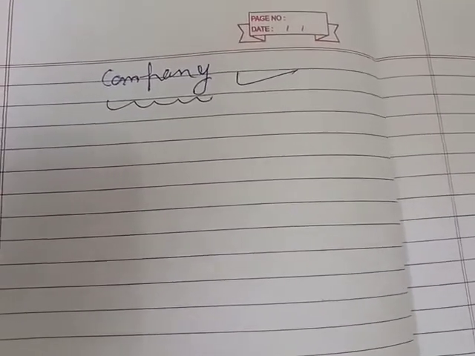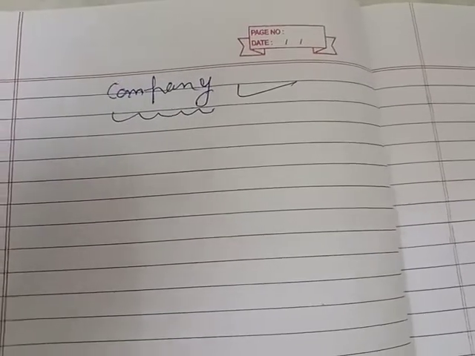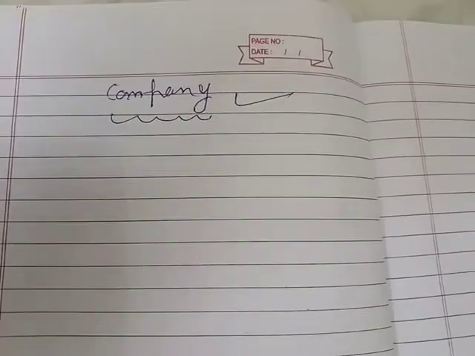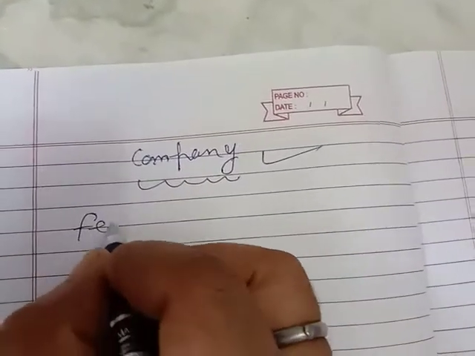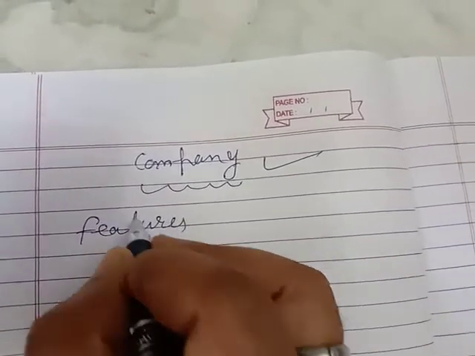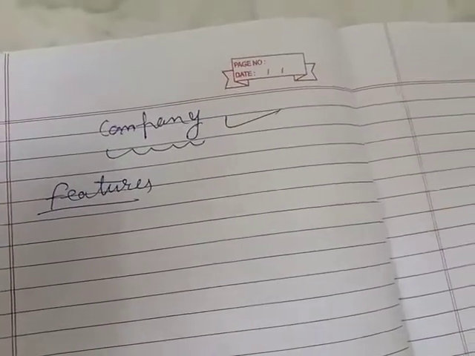When some persons come together to start some business, that is called company, and how many persons should be there depends upon the laws of formation of the company that we will discuss. Some of the features we will discuss now. Features of the company. Number one, separate legal entity.